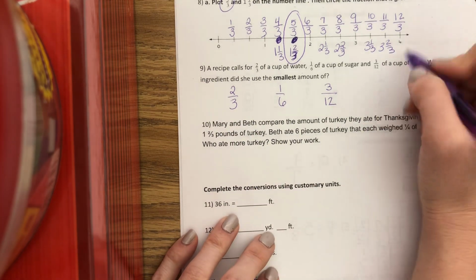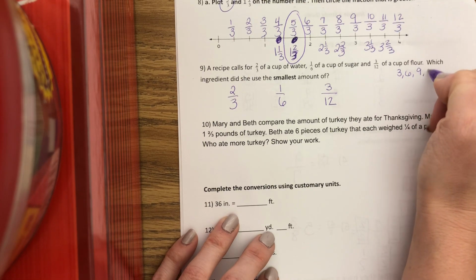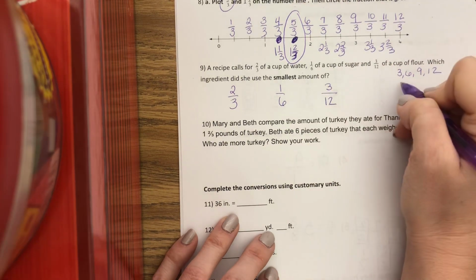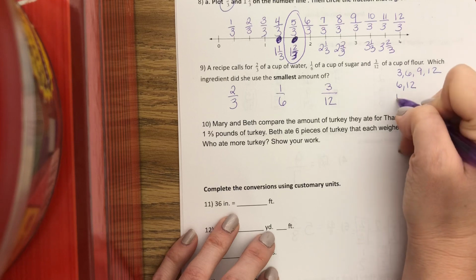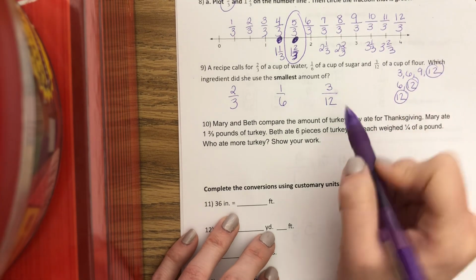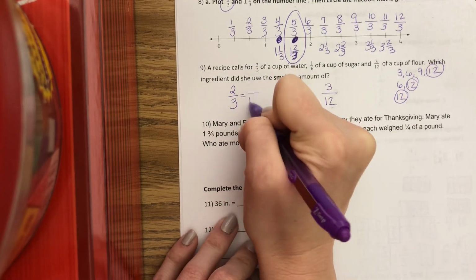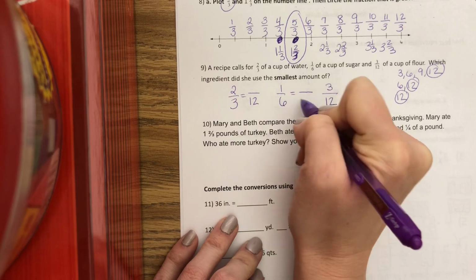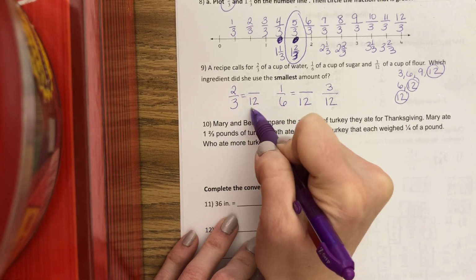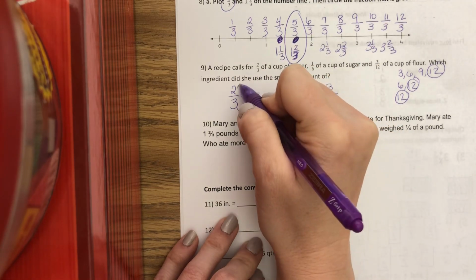So I need to find a common denominator for all of them. I'm going to start over here by listing the multiples. 3, 6, 9, 12, 6, 12. And then, oh look, 12. So they all have a 12 in common. So this one is already at 12ths, so I'm going to leave it. And I'm going to change the other two into 12ths. How do I get from 3 to 12? Well, I multiply by 4. Whatever you do to the bottom, you have to do to the top.